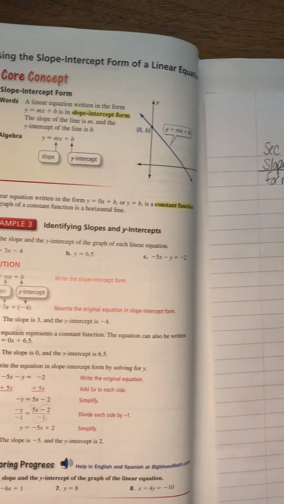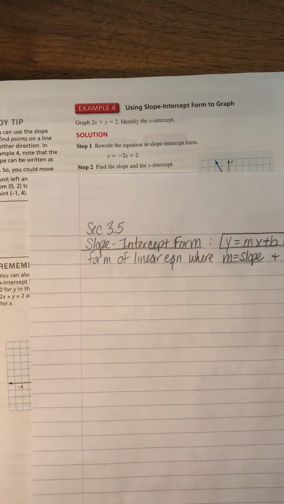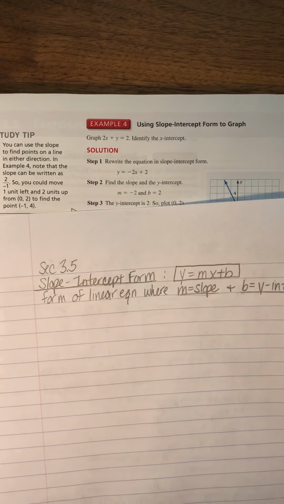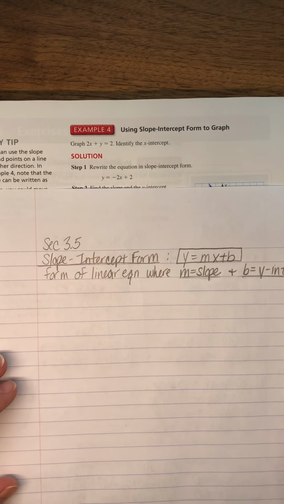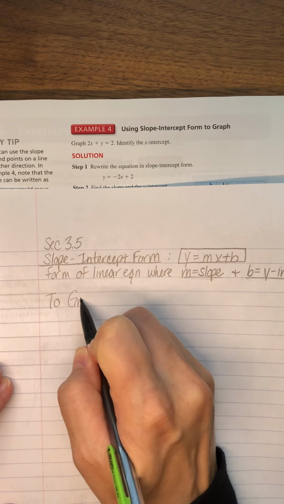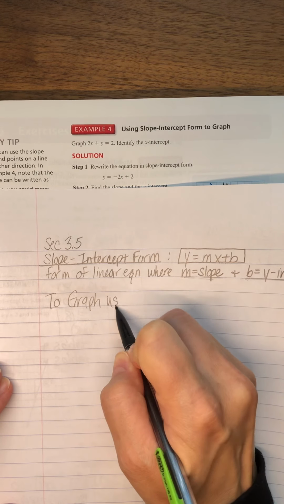Okay, let's go on to the next page here. Now we are going to use slope-intercept form to graph. Before we look at this example, I'm going to write down some steps that we need to do in order to graph using slope-intercept form.